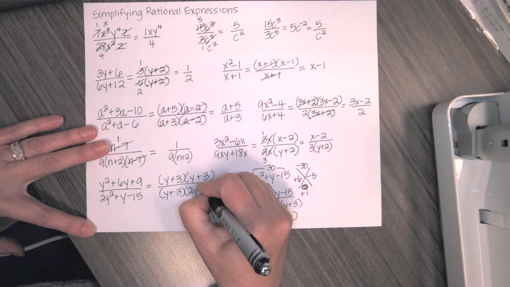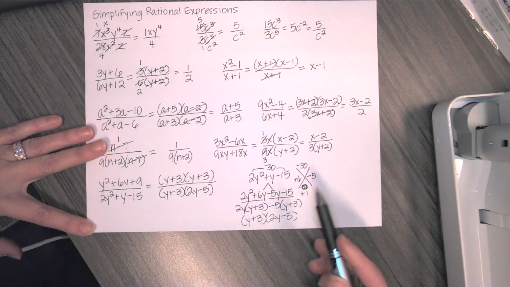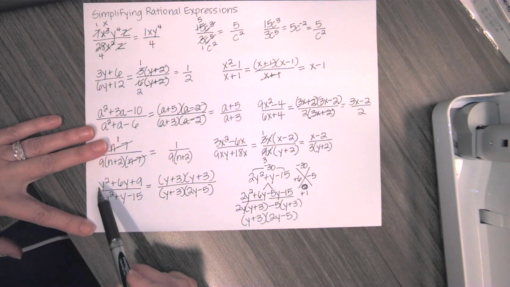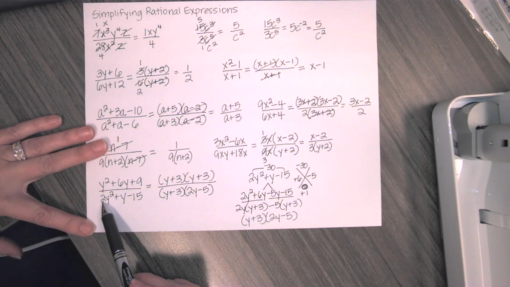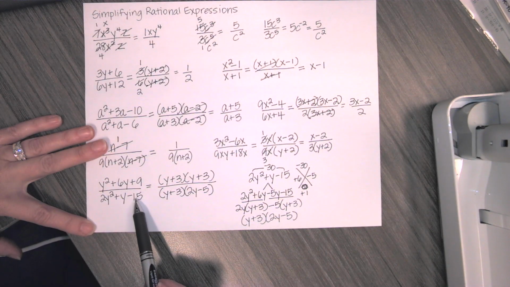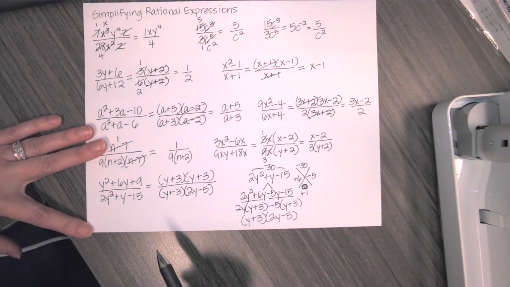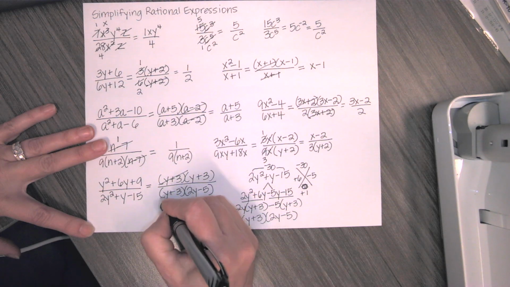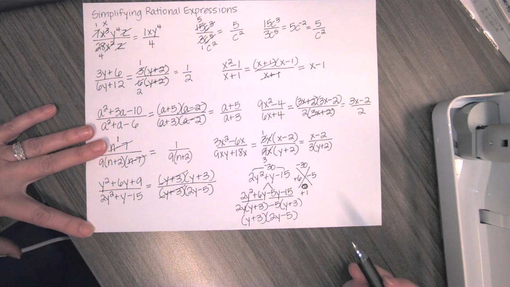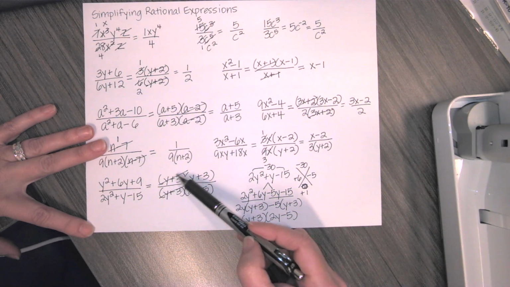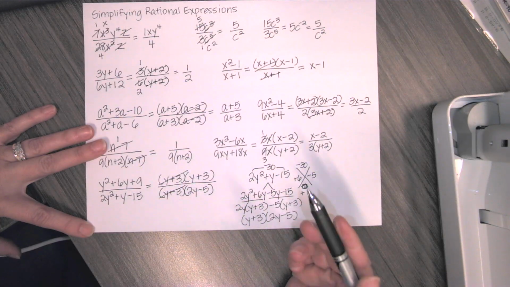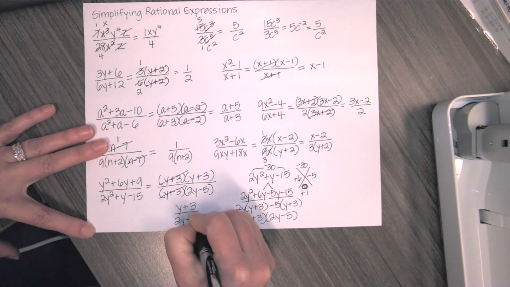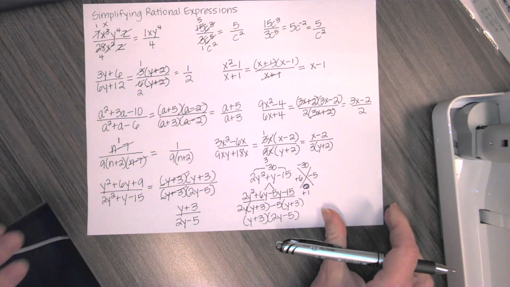You have to use the AC method or another method. You can't just do it like this, because this has a 1 leading coefficient. When you don't have a leading coefficient of 1, you're going to have to use a different method. The method I use is called the AC method. All right, so now that we have that factored, we do have some like binomials that we can cancel. We can only take one of these y plus 3's off the top and one off the bottom. So our final answer is y plus 3 over 2y minus 5.